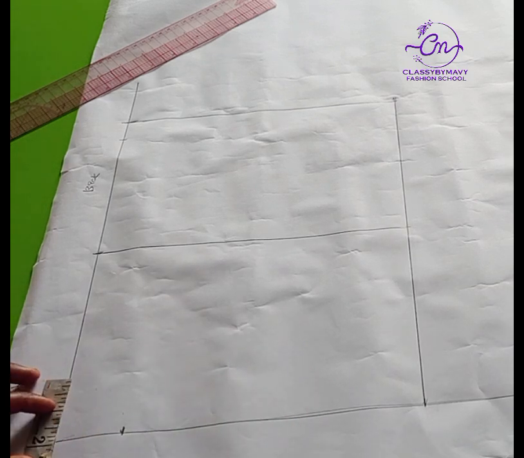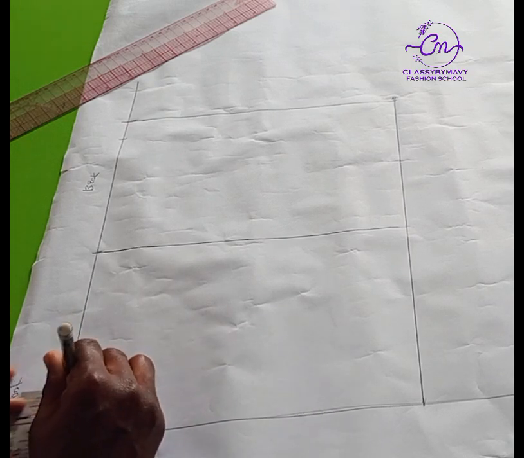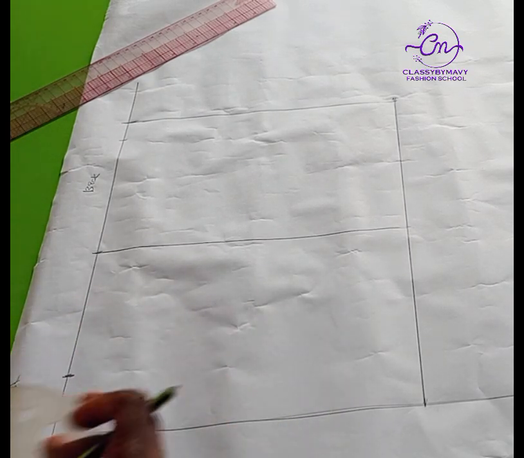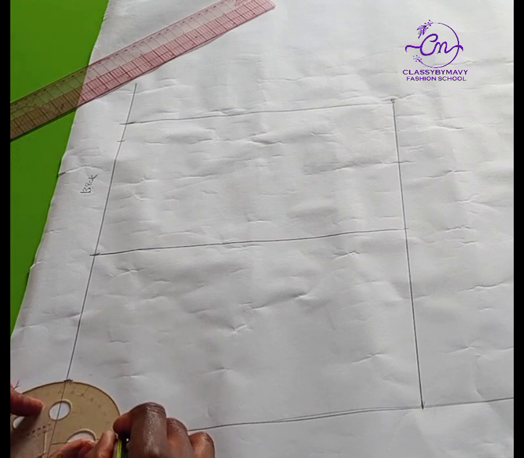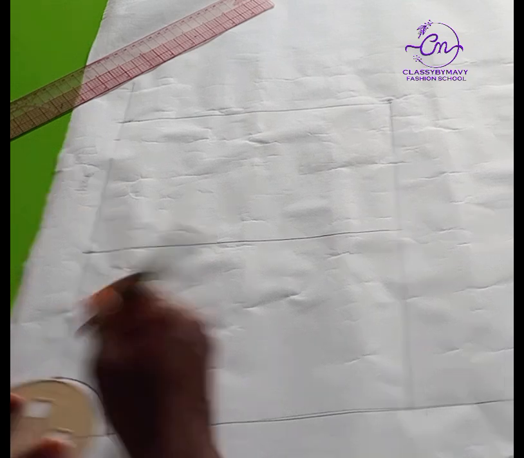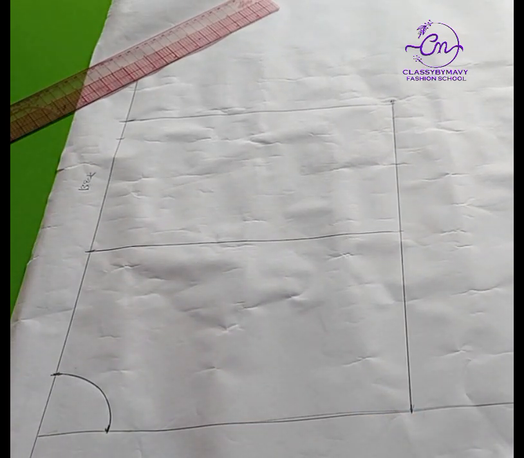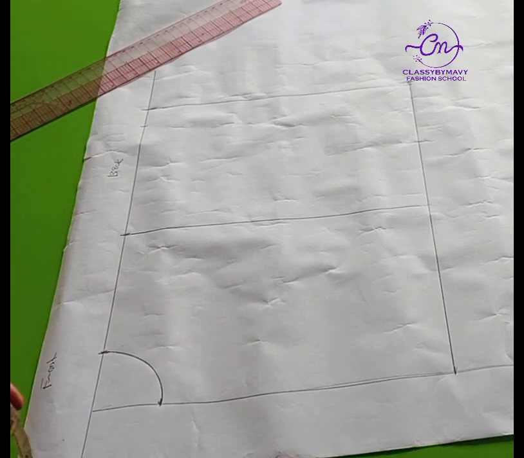This is the front, so I'll use the 1 3/4 as the width and also as the depth. Can you see? So I'll now use my curved ruler to link it beautifully. For children, we call the bust circumference chest circumference because it's not actually a bust circumference yet.